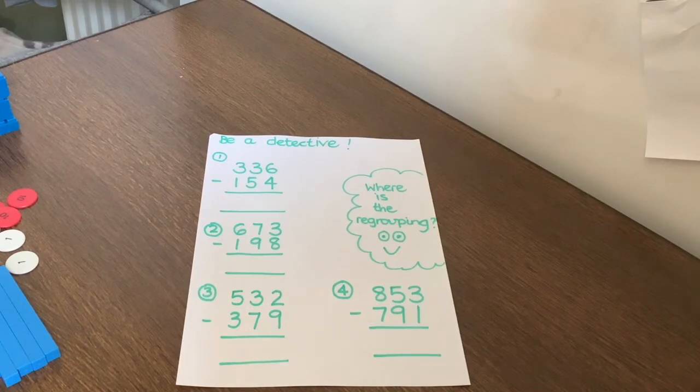So, have a look at question 1. Where's the regrouping? In fact, is there any regrouping? Call it out, tell me. Which column? I can't hear you. Yeah, you're right, well done. If you said it's in the tens column, you're absolutely right. Have a look at the ones column. You've got more on top, so there's no need to stop. But in the tens column, there's more on the floor, so you'd have to go next door to get some more.